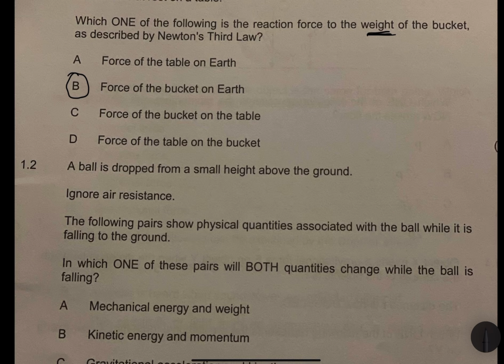All right. Now moving right along to the next question. They say a ball is dropped from a small height above the ground. They say ignore air resistance. The following pairs show physical quantities associated with the ball while it is falling to the ground. In which of these pairs will both quantities change? So we want quantities that will change while the ball is falling.